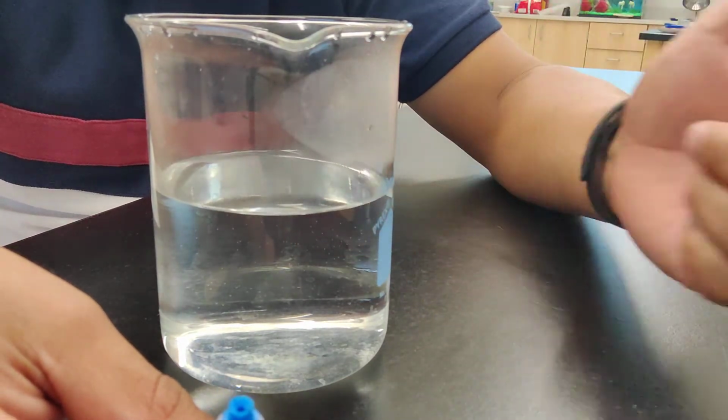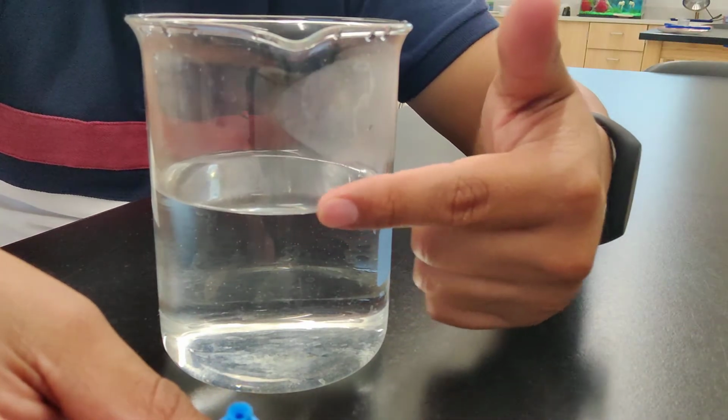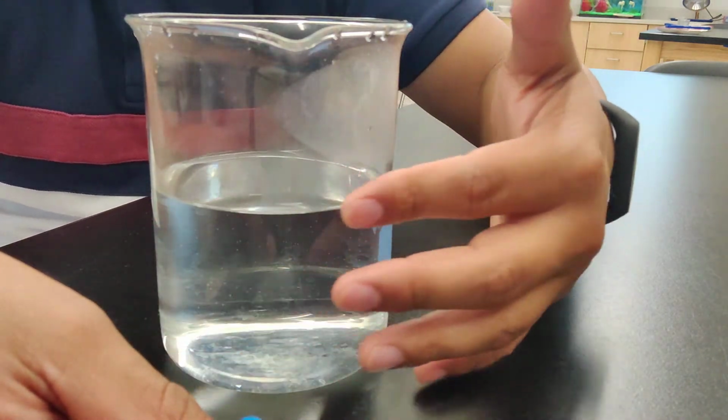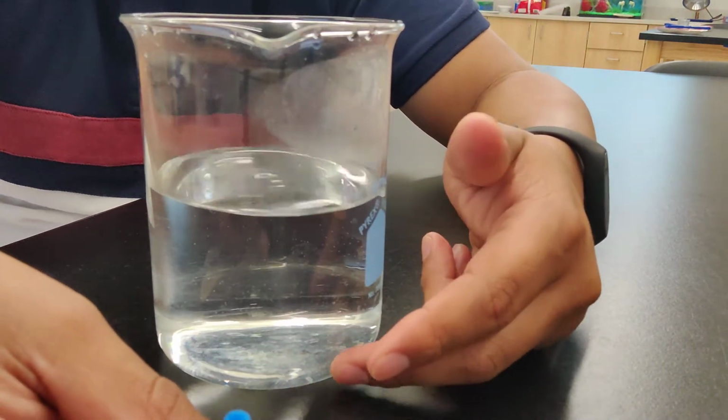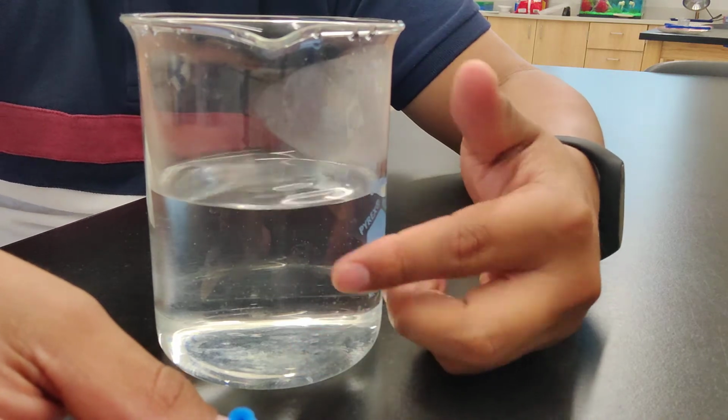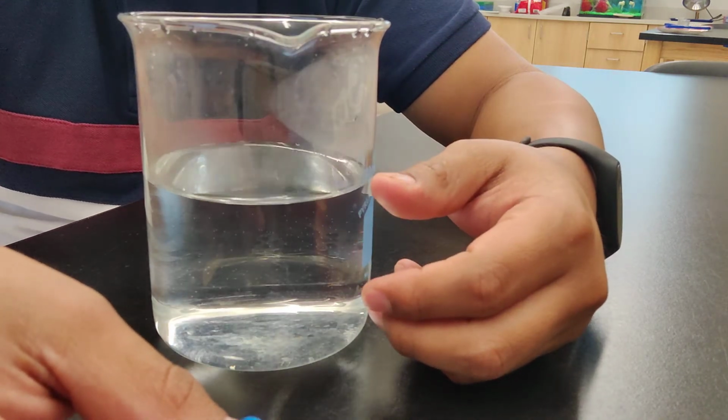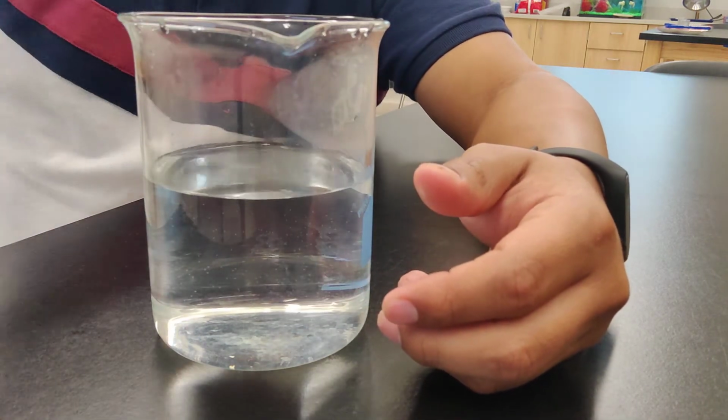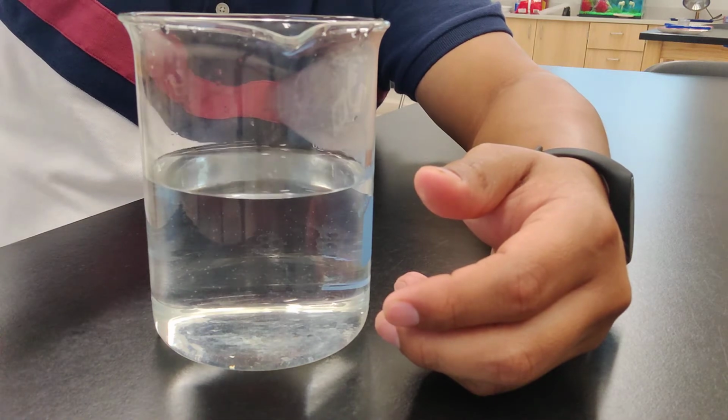Is it gonna happen like the oil and water? Are the food drops gonna be on top? Or are they gonna go to the bottom? Maybe they're more dense. Okay, what do you think? Let's see. I'm gonna put about 2 or 3.